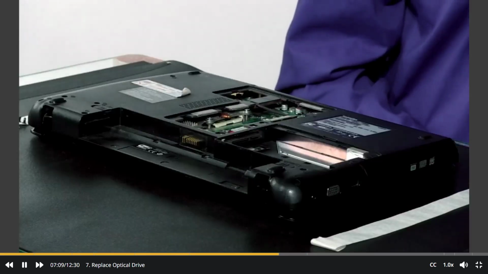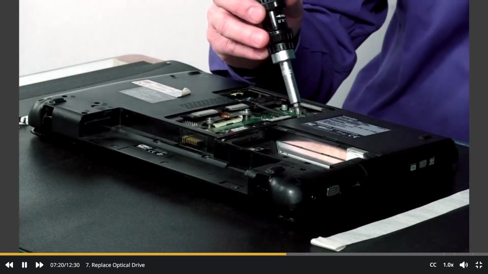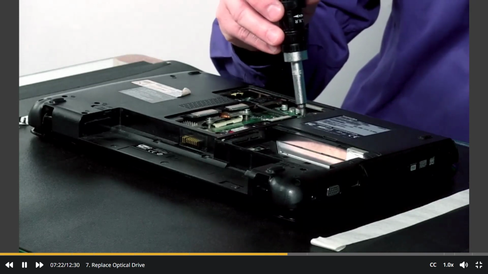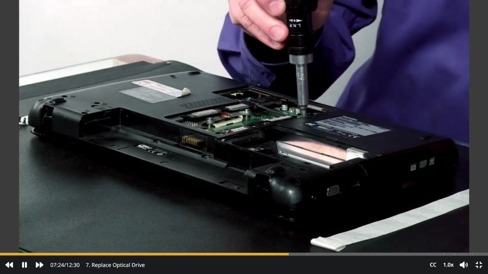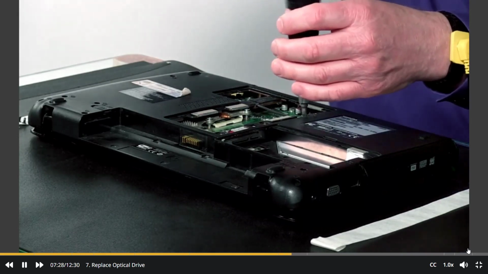The next component we're going to look at is the optical drive. The optical drive is on the side of this system. How do you get it out of here? Well, I checked the documentation. I found that the optical drive is held in by only 1 screw right here. If I remove this screw, the whole optical drive unit should slide out from the notebook. Let's give it a try.